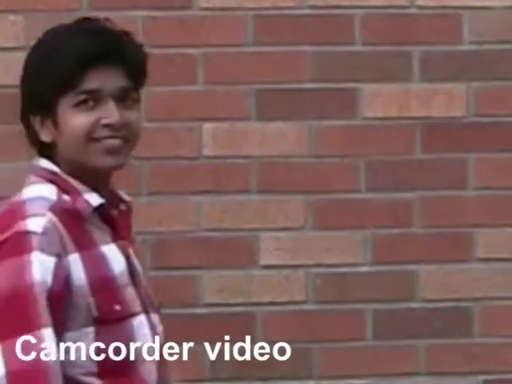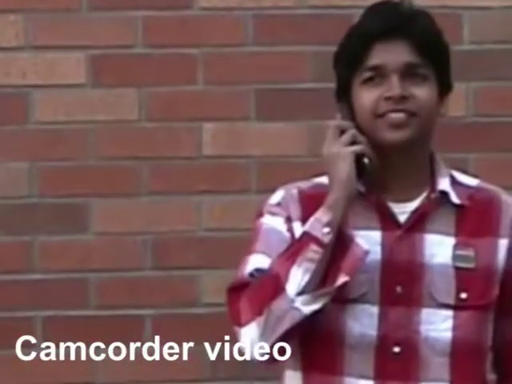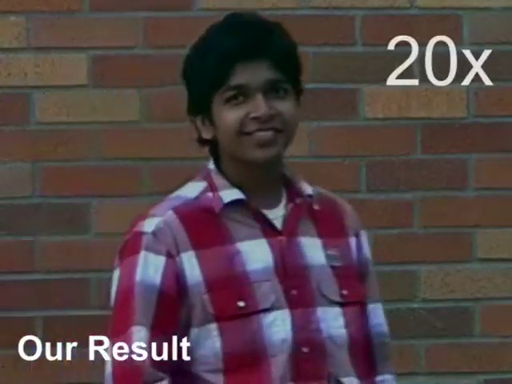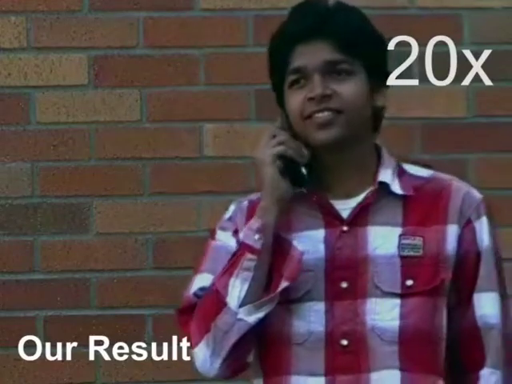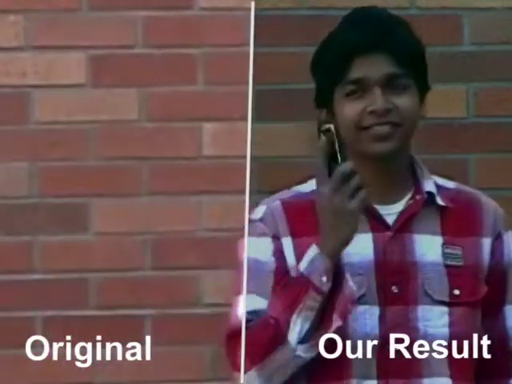In addition to simulating hybrid data, we also capture data using a camcorder and a digital SLR placed close together. The SLR captured stills at 6 megapixel resolution at 3 frames per second, while the camcorder captured video at 720 by 405 resolution at 30 frames per second. We zoomed into part of the video to compare the resolution improvement. Our system improves the video and recovers high-frequency details.